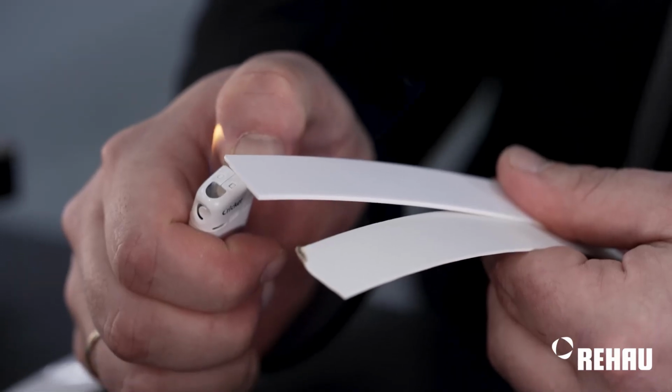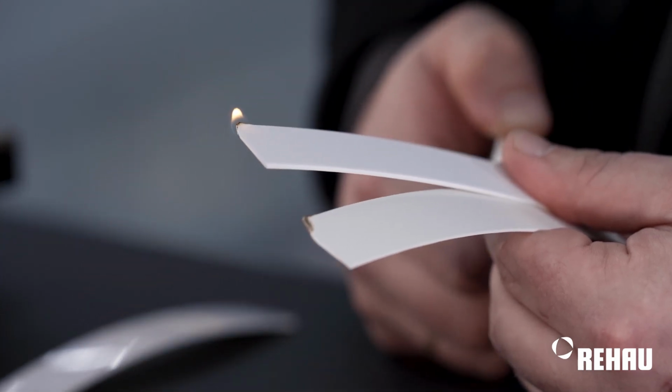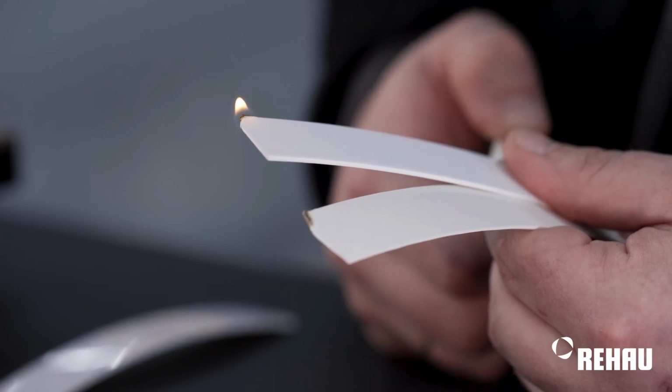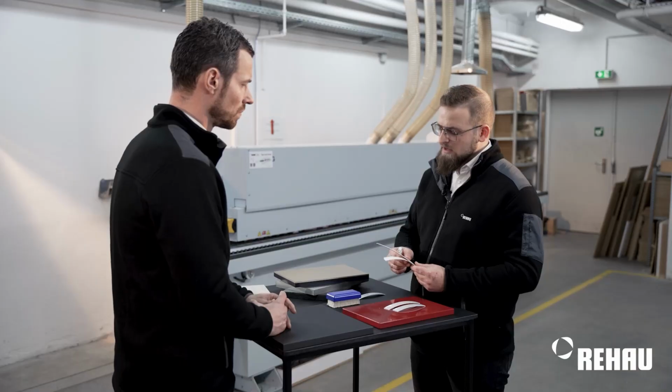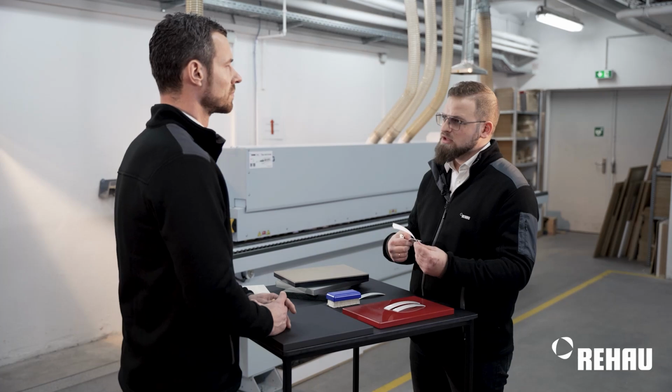I light the other edge. There I see it also burns, but doesn't smoke. I don't get any soot, instead it burns like a candle. When I blow it out, it smells just like blowing out a candle. This way I can identify PP by its candle-like burn and ABS by its black, sooty, strong burning flame.